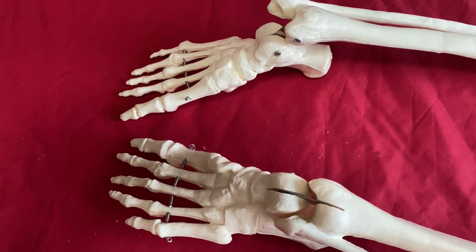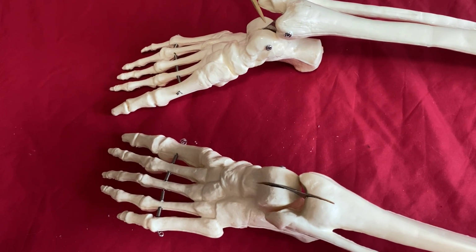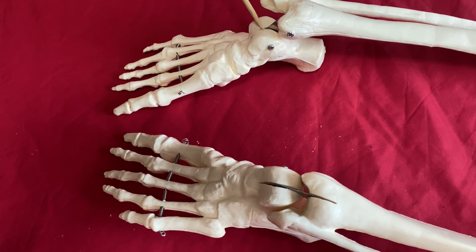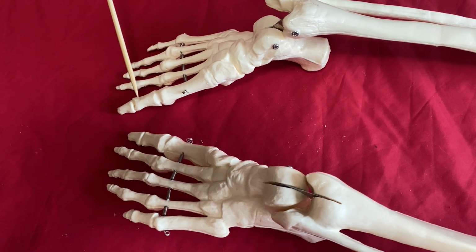Finally, we have the feet bones. We have the calcaneus, the talus, the metatarsals, and the phalanges.